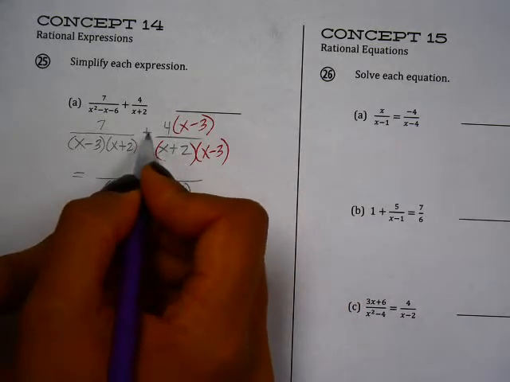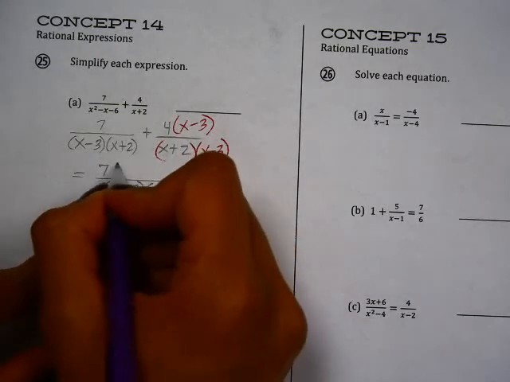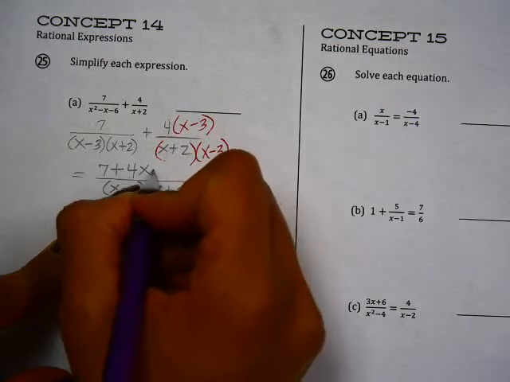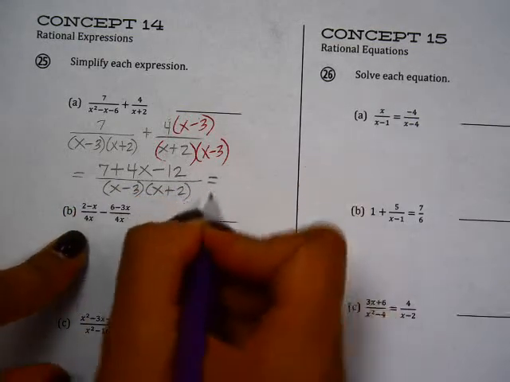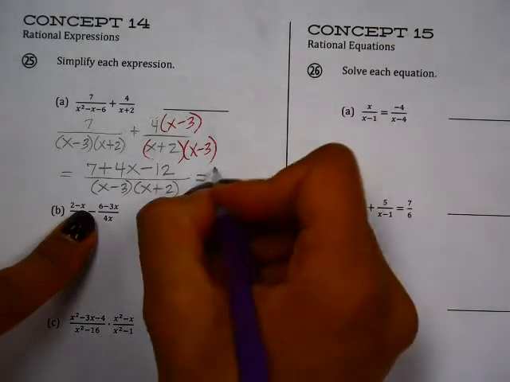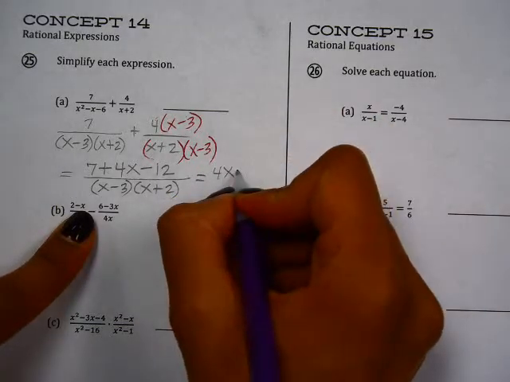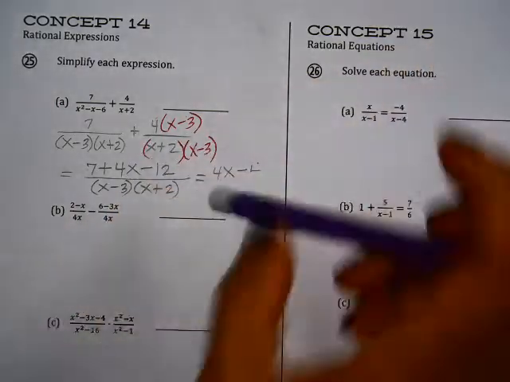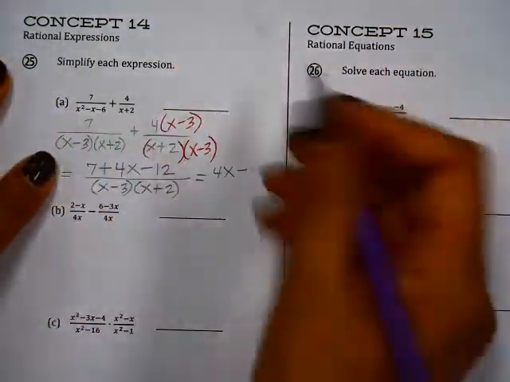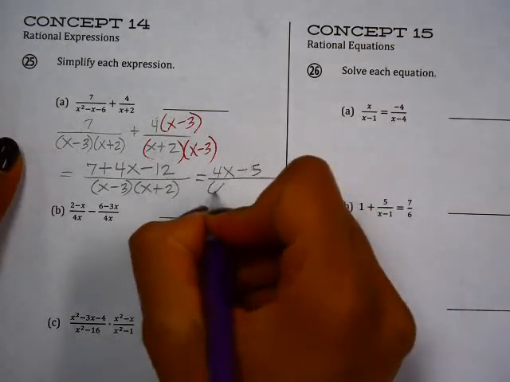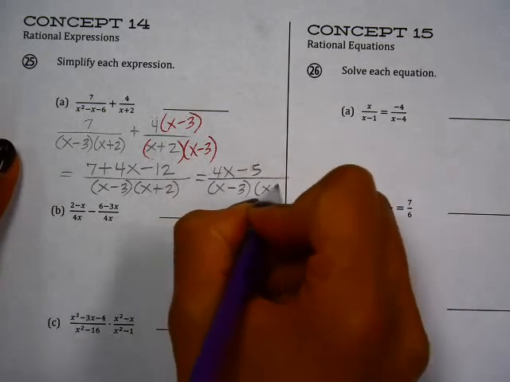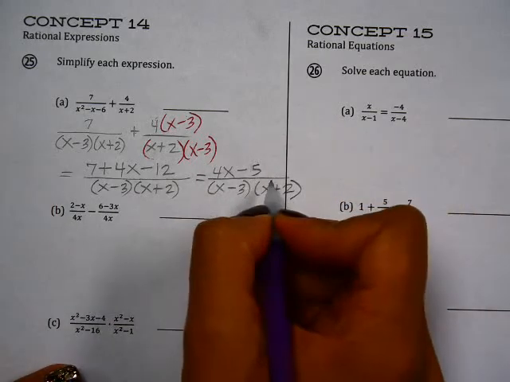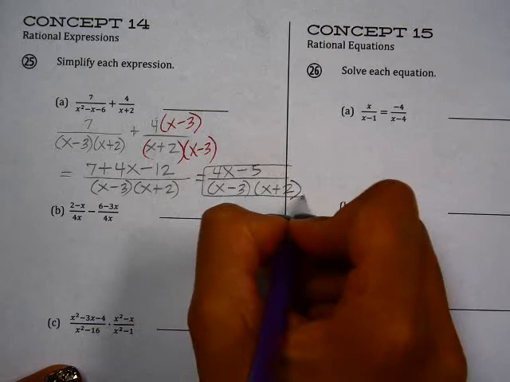The sum of the numerators would be 7 plus, this needs to get distributed, 4x minus 12. And then if we combine like terms, that would be 4x minus 5, and then over x minus 3, x plus 2. Here, nothing cancels out, so this entire expression would be our answer.